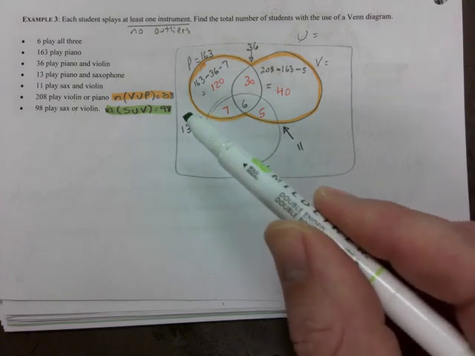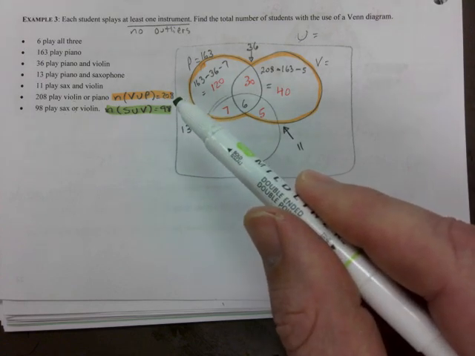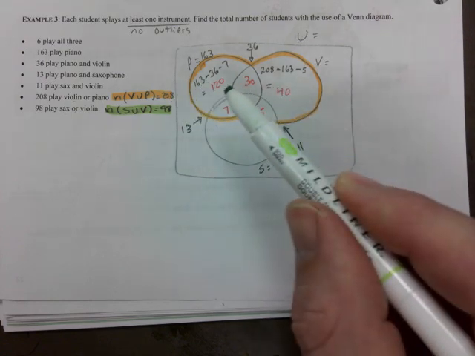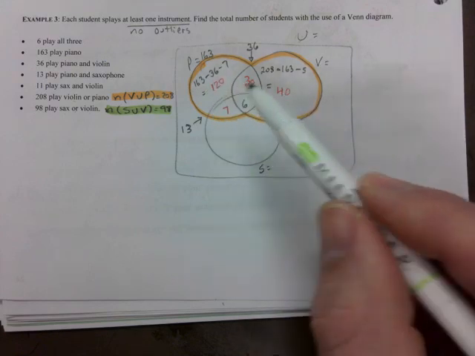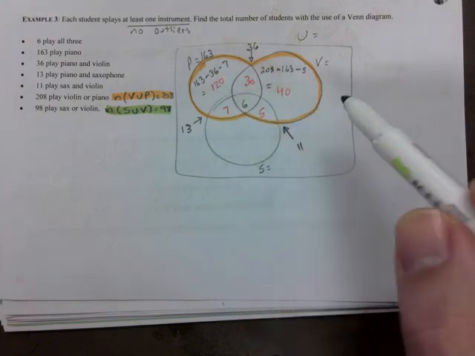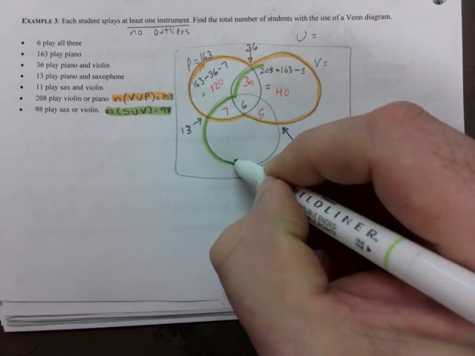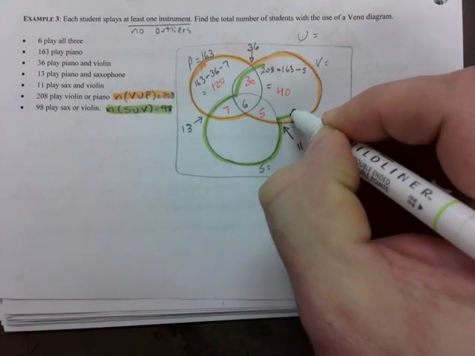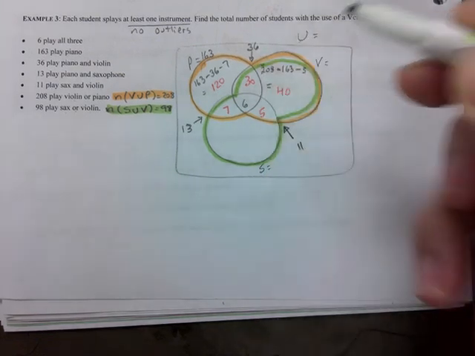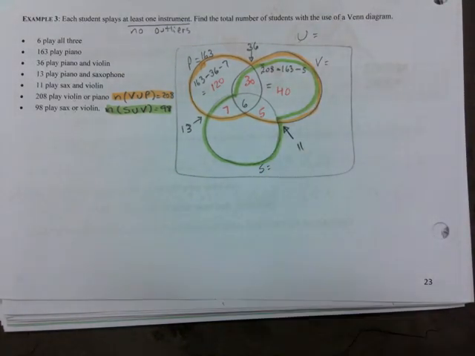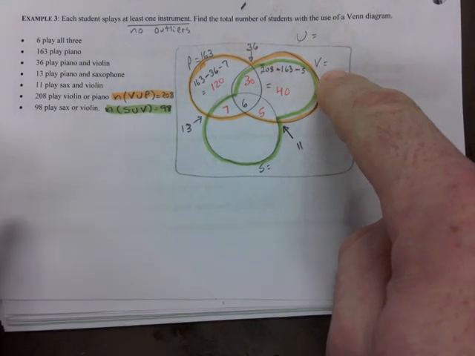So it is important in this case to start with the or here, the union between these two, because that's the only missing piece. There's the union between those two. And yes, I'll fill in violin in a bit.